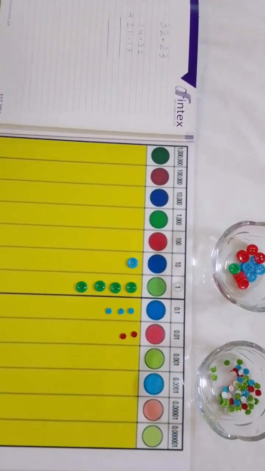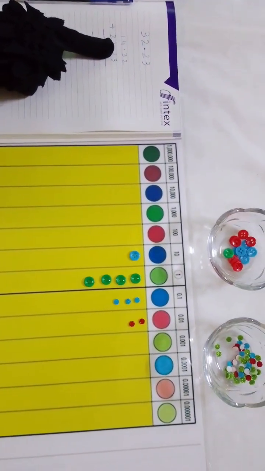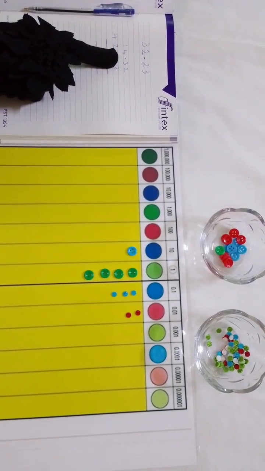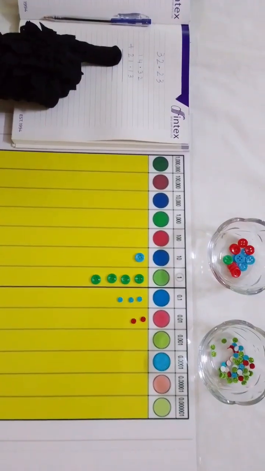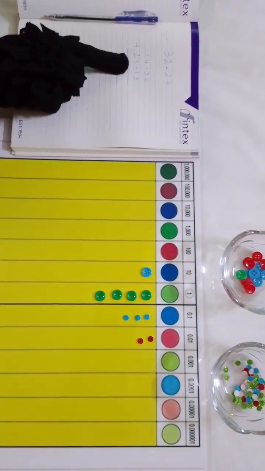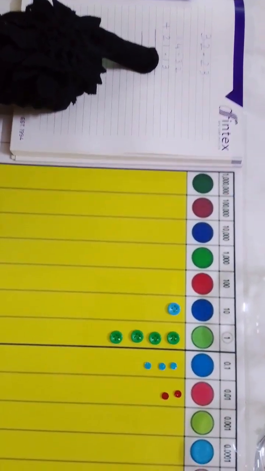We have laid out the first number, 14 and 3/10 and 2/100ths. Now we're going to lay out the second number, 21 and 1/10 and 3/100ths. Could you do that for me, please?